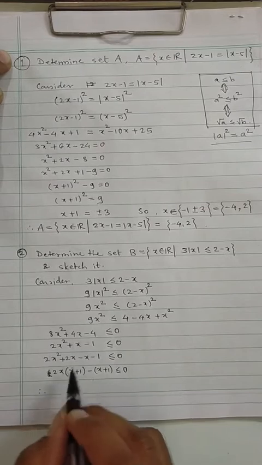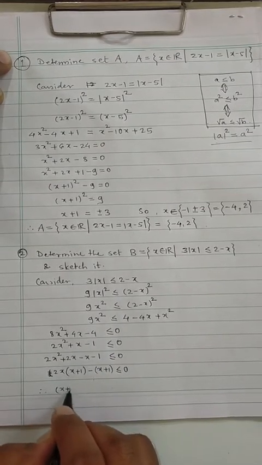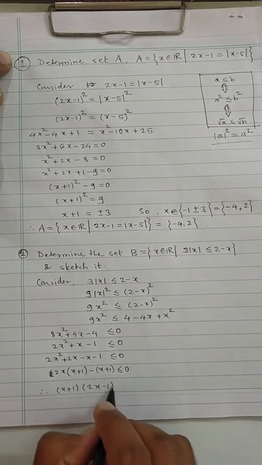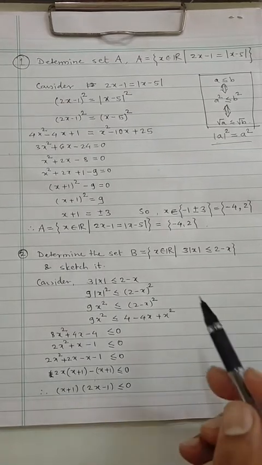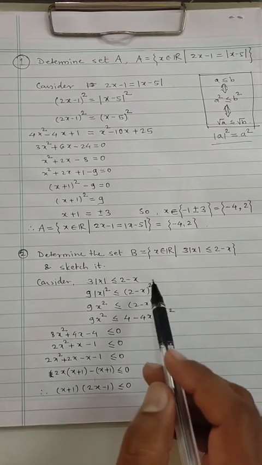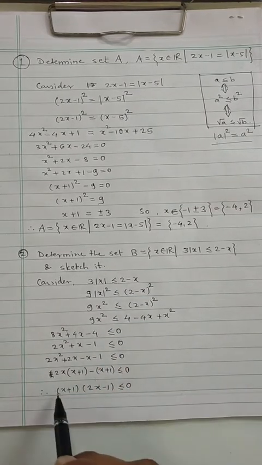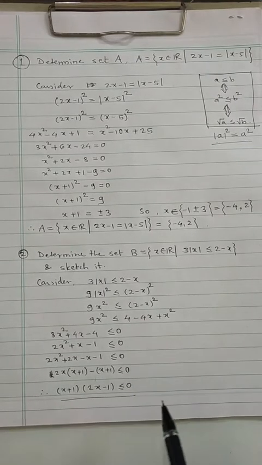Therefore what we get from this expression is (x plus 1) into (2x minus 1) less equal 0. So finding the values of x that satisfy this expression will be the same as finding the values of x satisfying the original expression, right?